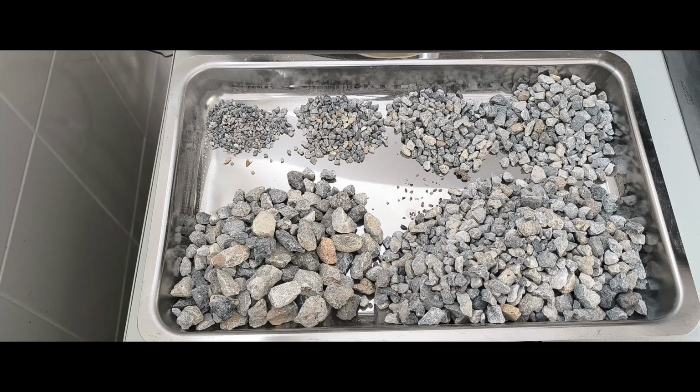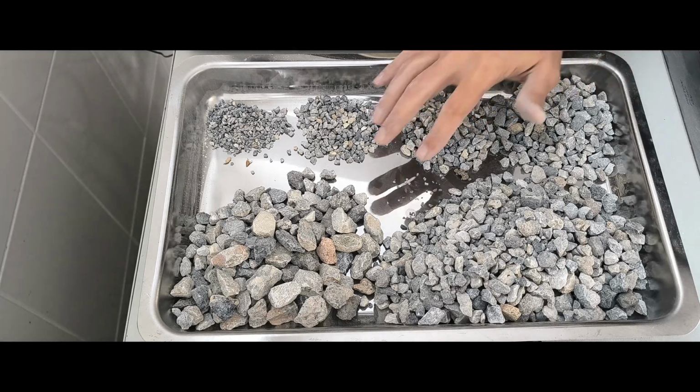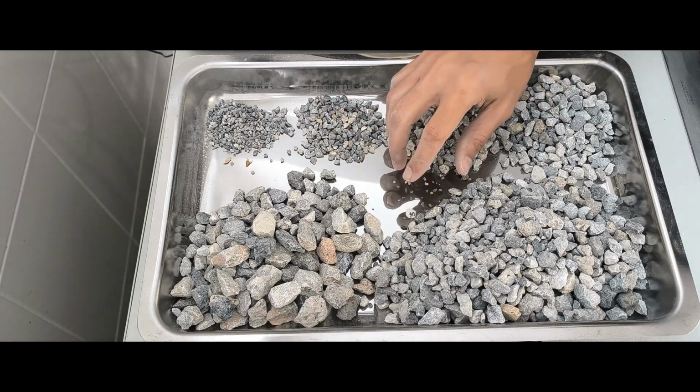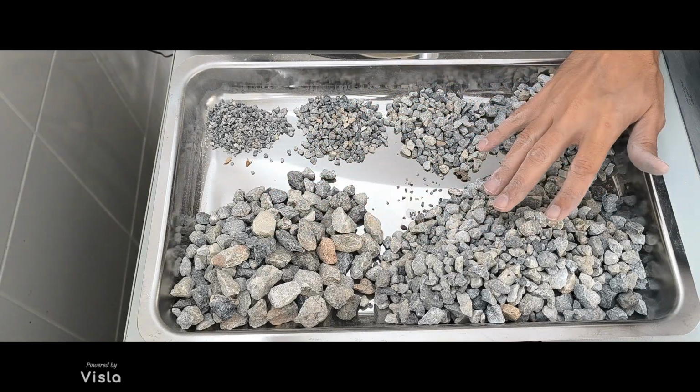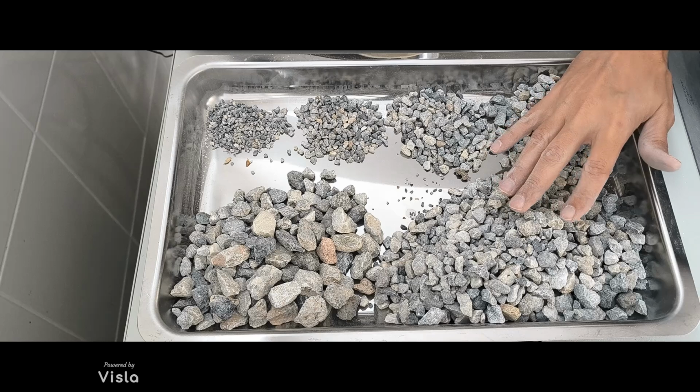This is the sieve analysis for big coarse aggregate. As you can see, the majority of the proportion belongs to sieve number 16 and number 11.2.